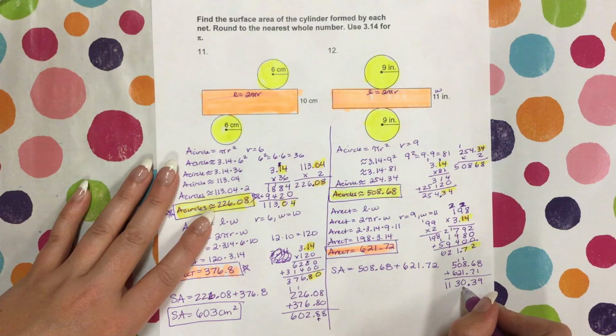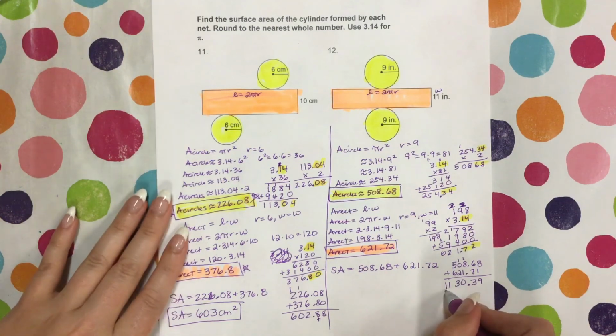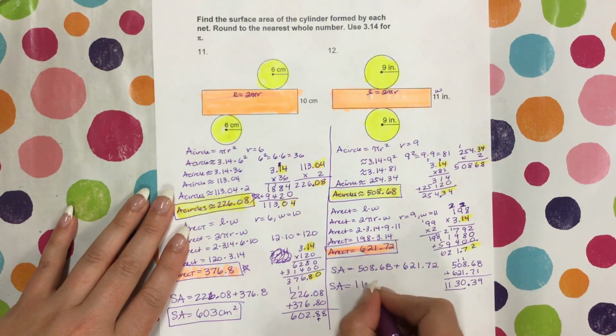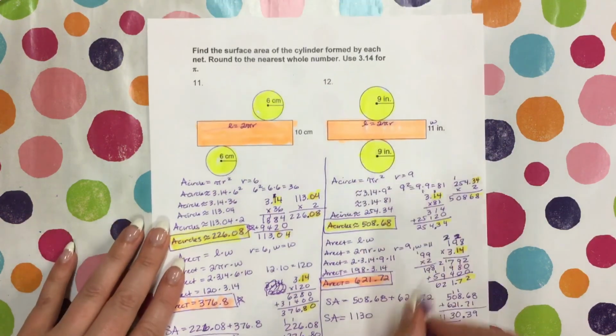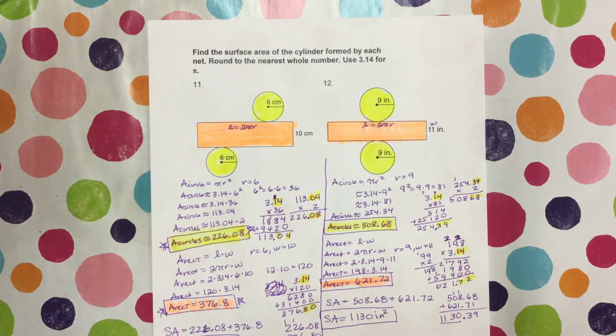So here's the whole number, 0. I'm going to look here. The 3 in the tenths place is not 5 or above, so that's our answer right there. The surface area equals 1,130 inches squared.